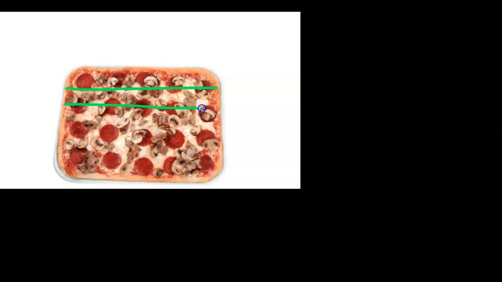The same pizza to 6 equal parts. Okay? So we have 6 equal parts. I can partition it like this. I have 6 equal parts here as well.